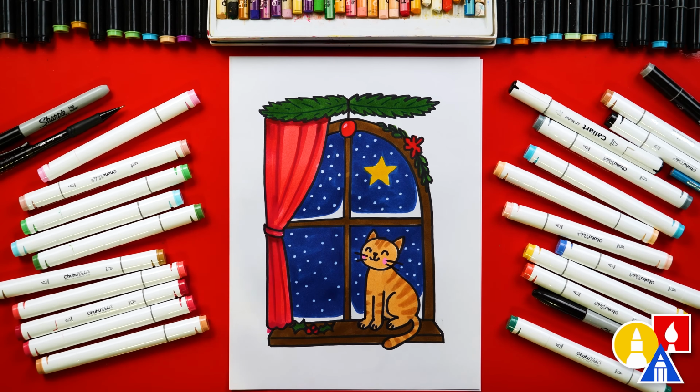I added just simple snowflakes with my white paint marker, but I think it would be really cool if you changed your drawings. Oh, and also don't forget to add whiskers to your cat. Remember, it's okay if your drawings look different than mine. The most important thing is to have fun and practice.